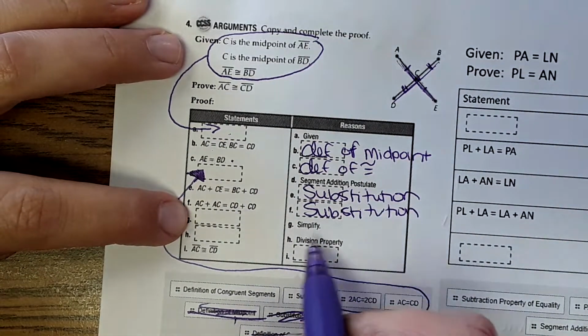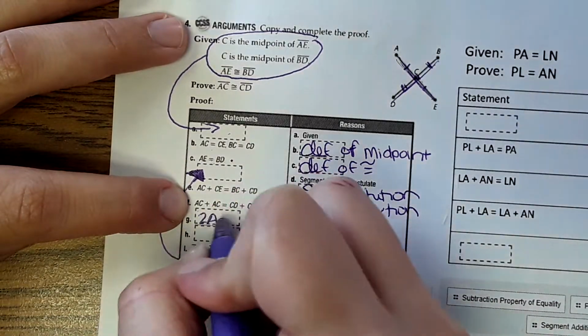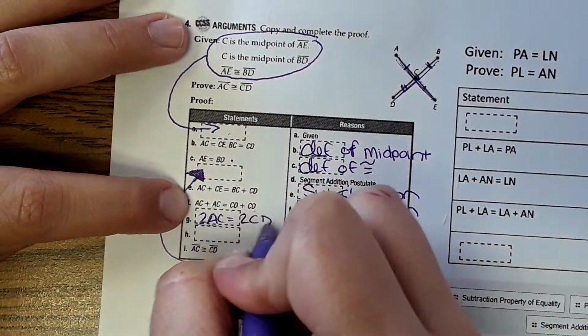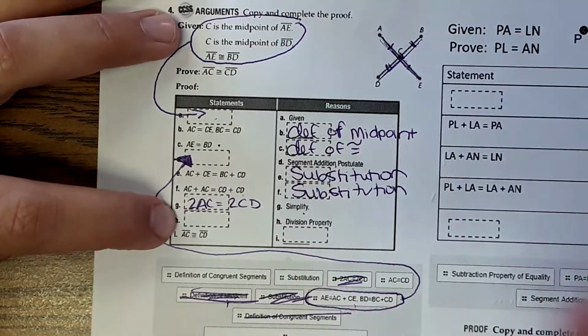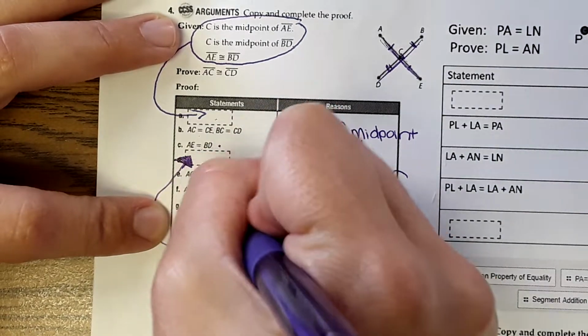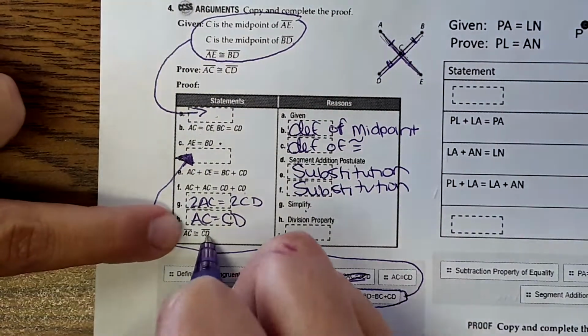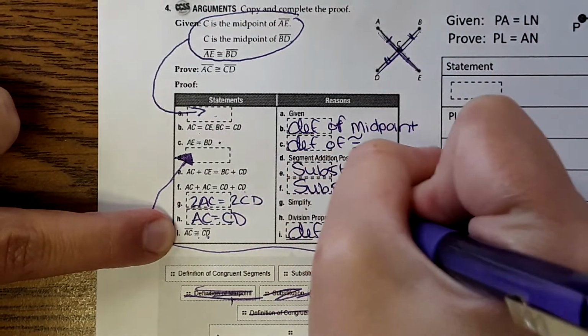And from here, it's saying simplify. So they have 2 ACs and 2 CDs. So they simplified it as 2 AC equals 2 CD. Simplify. Then dividing both sides by 2, that's where they got division property. And then you would get AC equals CD. We're getting close to the proof statement. And then they just change that into a congruent symbol. So that's definition of congruence.